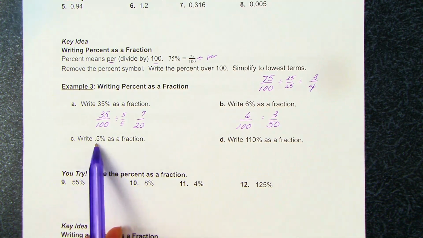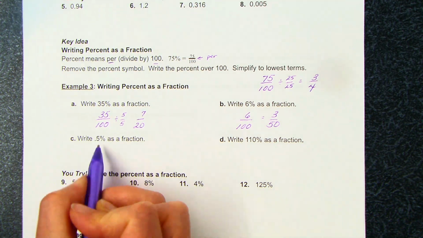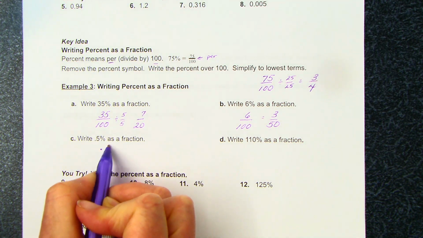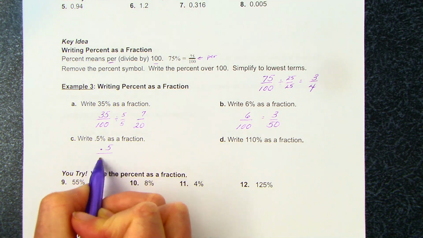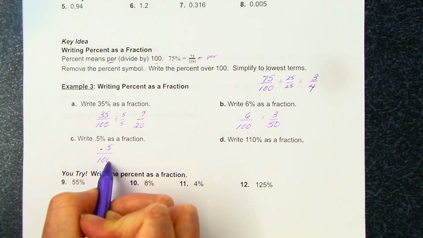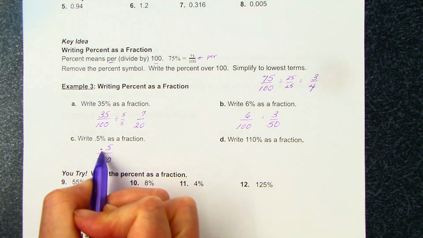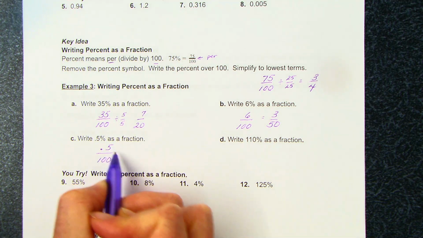Ooh, here's one that's a decimal. This is a little tricky. So I start the same way, 0.5 per cent. But you can't leave a decimal in your fraction. Okay, you can't, that's not proper. You can't write it that way. So you need to move that decimal to the end.